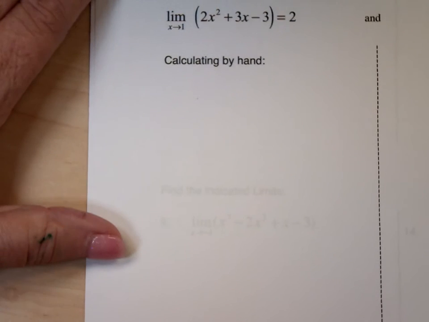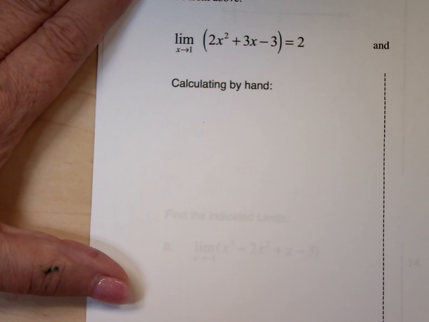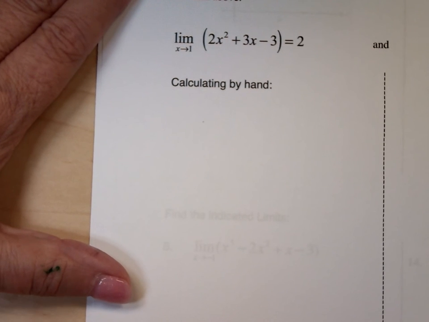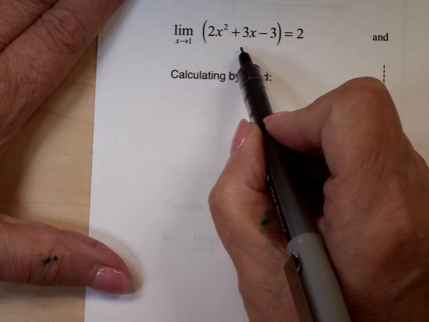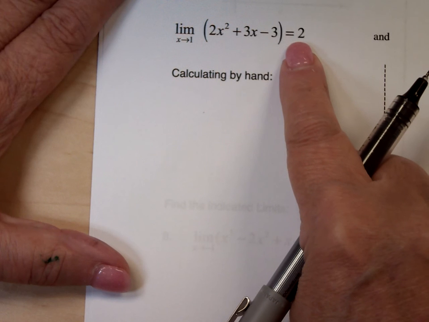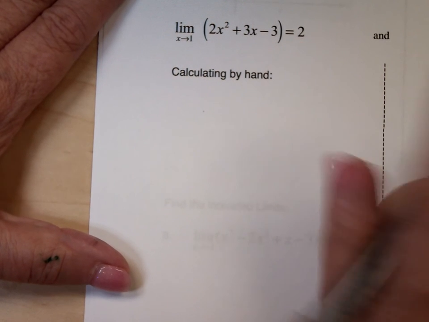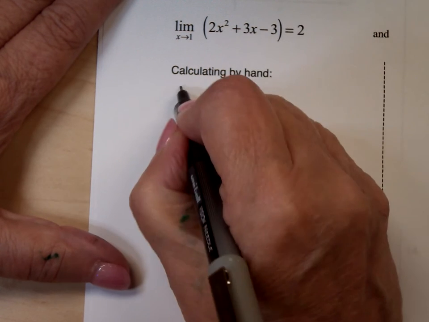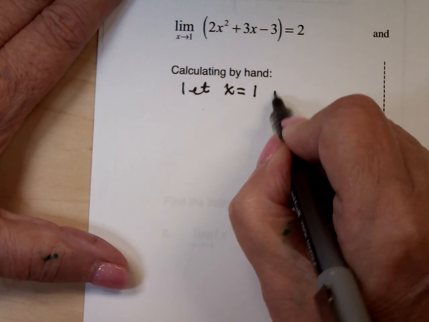So here we go. If I'm going to calculate a limit by hand, it is the y value at that x value. So that says I want to find the limit as x approaches 1 of 2x squared plus 3x minus 3. And it says show that it is equal to 2. So we saw that graphically. Algebraically, all I'm going to do is let x be equal to 1 and plug it in.